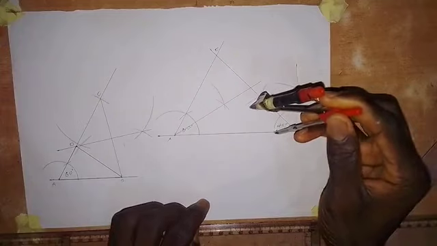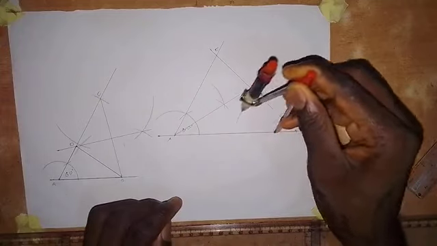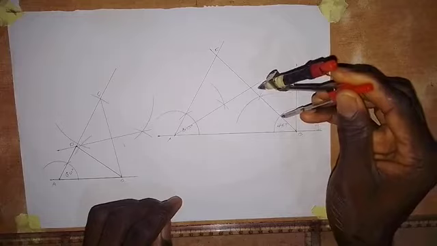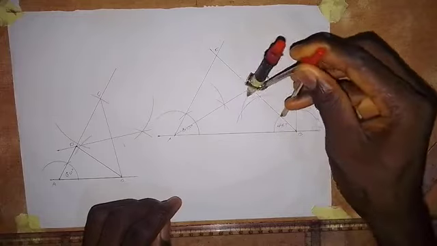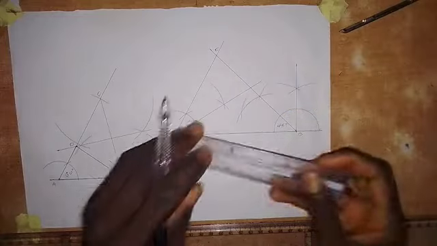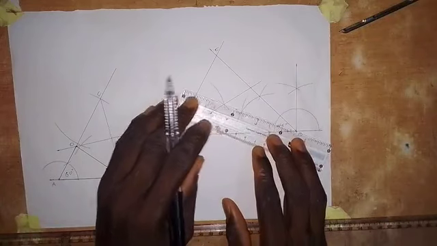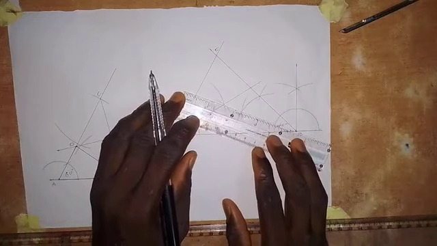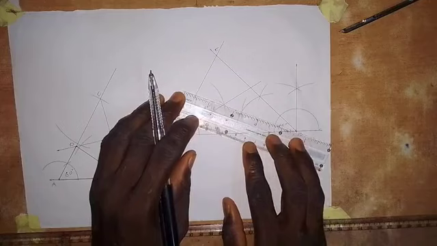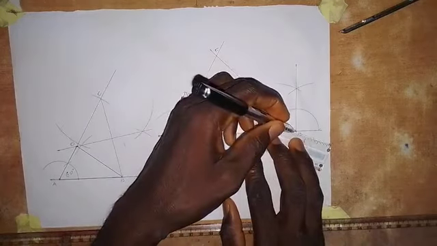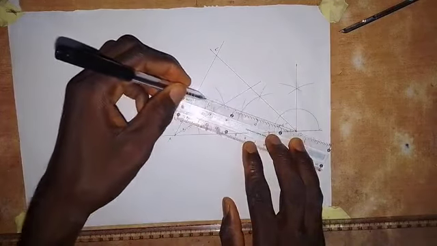With the pinpoint here, draw an arc here like this. Then with the pinpoint at this point, you draw an arc here. Then we draw a line from point B passing through the point of intersection of the arcs. So it goes like this.